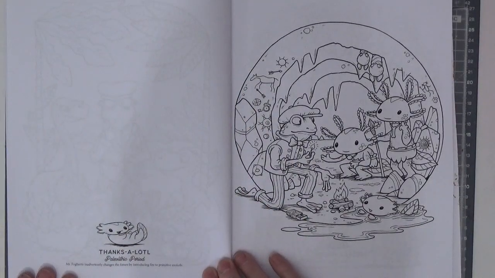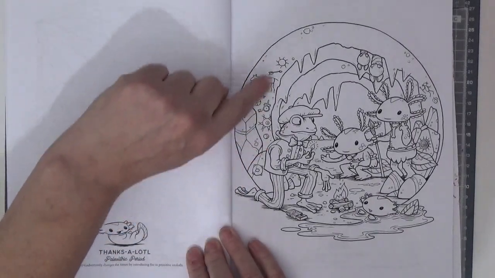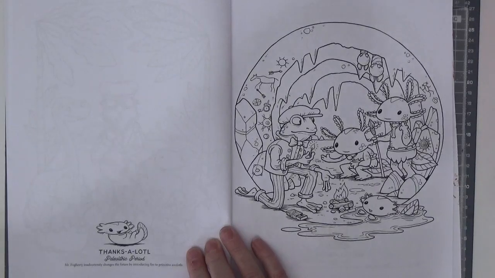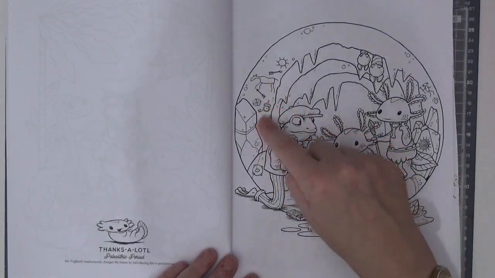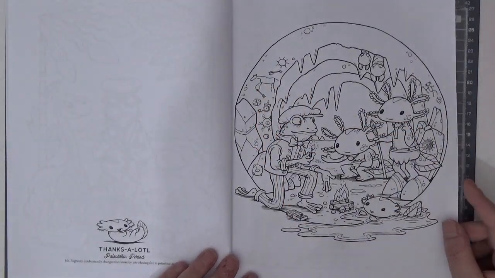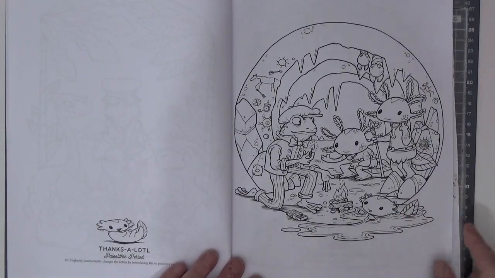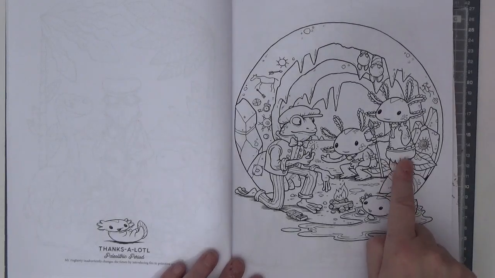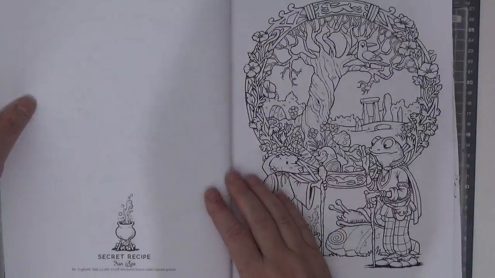Mr Fogherty inadvertently changes the future by introducing fire to primitive axolotls. Look at the, what were they? Was it Aboriginal drawings in the cave, or cave drawings? Usually like a red sort of colour, weren't they? Because they would have used natural pigments and things. But yeah, look at them. Look at his pants. Oh my goodness.